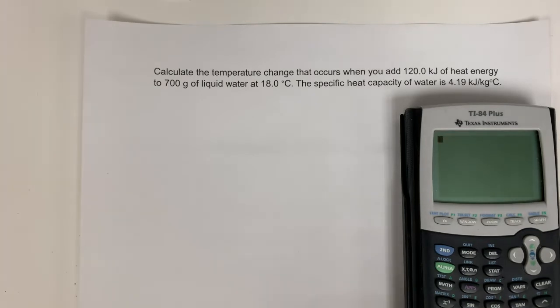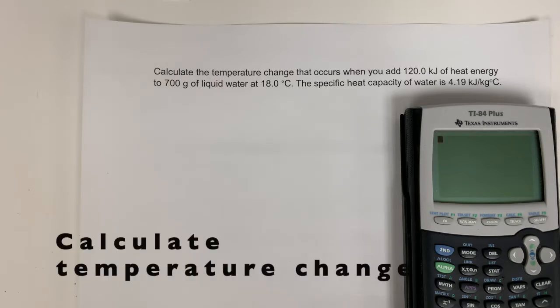So this question asks us to calculate the temperature change that occurs when you add 120.0 kilojoules of heat energy to 700 grams of liquid water at 18.0 degrees Celsius. It tells us that the specific heat capacity of water is 4.19 kilojoules per kilogram degrees Celsius. If the question doesn't tell you what the specific heat capacity is, remember that you can look for it on your formula sheet.